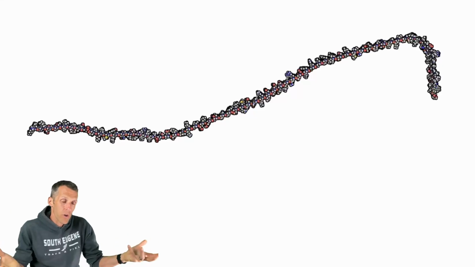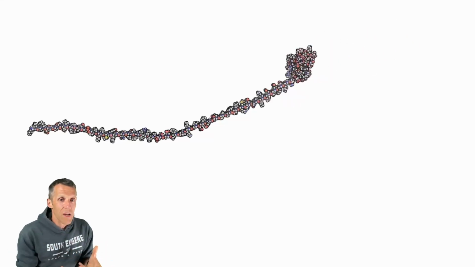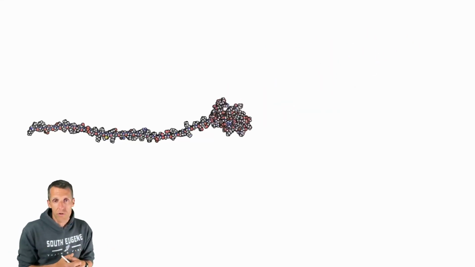Now, this is not the structure that this protein takes on in a cell, right? Proteins don't tend to be these compact, unfolded structures most of the time. Rather, this folds down to a very specific compact structure. So what I'm showing here is it's sort of winding itself up to its final protein structure.